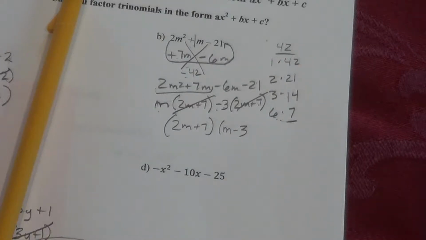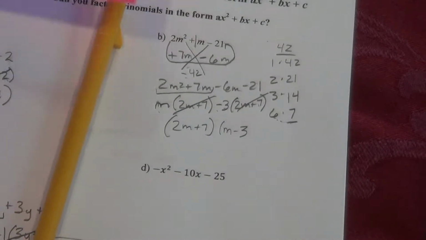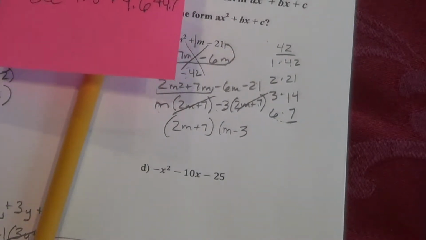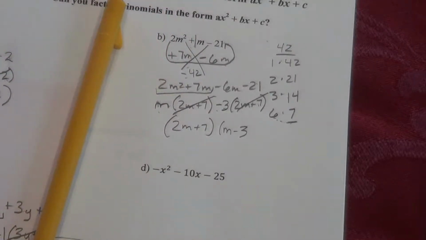Okay, this is a continuation of Algebra 1, Semester 2, Unit 8B, Sections 9.5, 9.6, and 9.7.